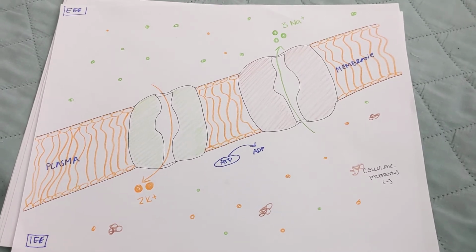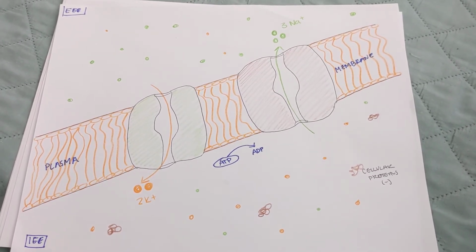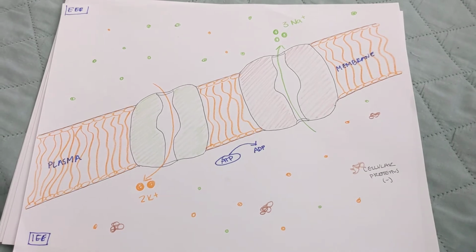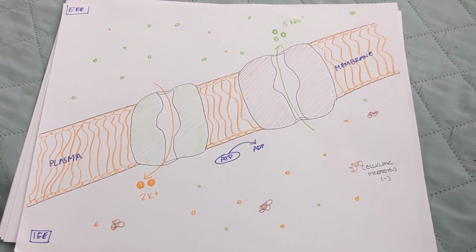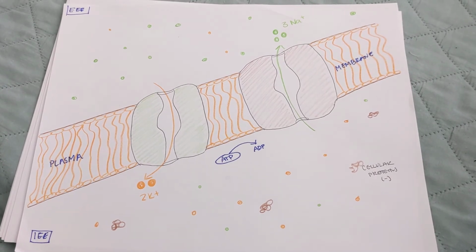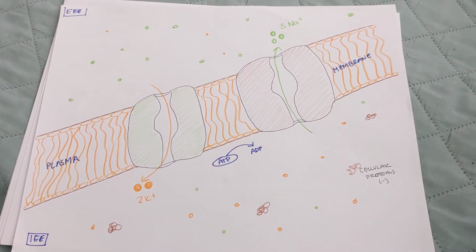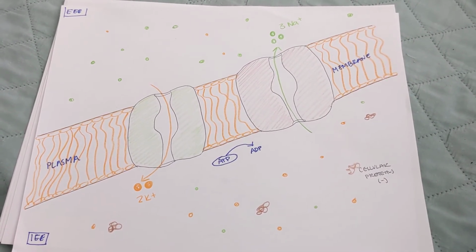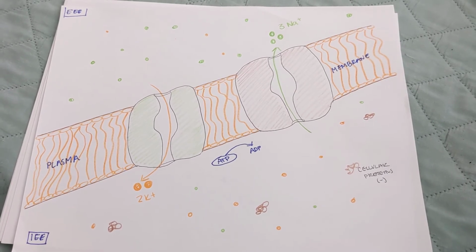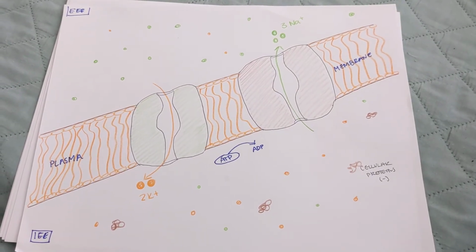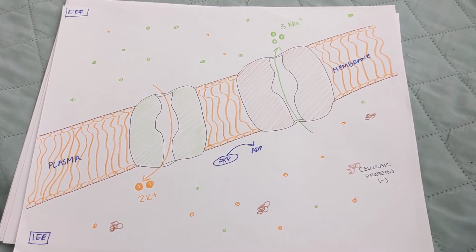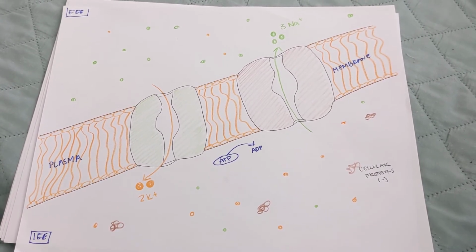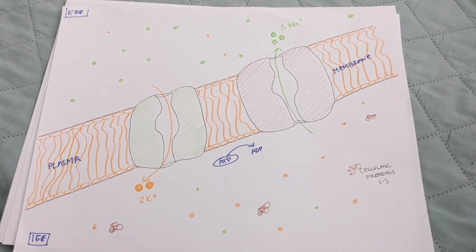If the current is strong, it will progress through the plasma membrane of the soma to the axon hillock region. This is called local potential. If the current is strong and passes through the plasma membrane and reaches the axon hillock, then the axon hillock opens the sodium and potassium gates. This is called action potential.